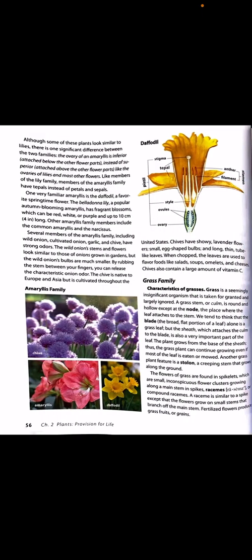Although some of these plants look similar to lilies, there is one significant difference between the two families. The ovary of an amaryllis is inferior, attached below the other flower parts, instead of superior, attached above the other flower parts, like the ovaries of lilies and most other flowers. Like members of the lily family, members of the amaryllis family have tepals instead of petals and sepals.